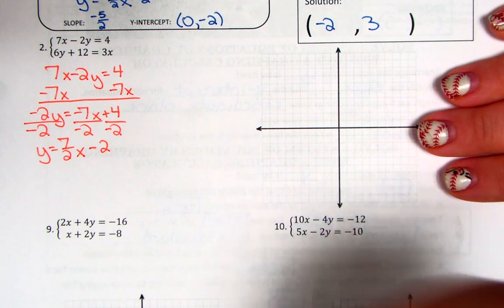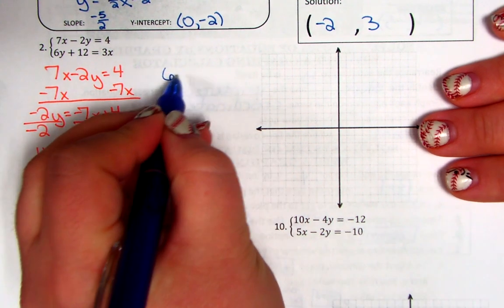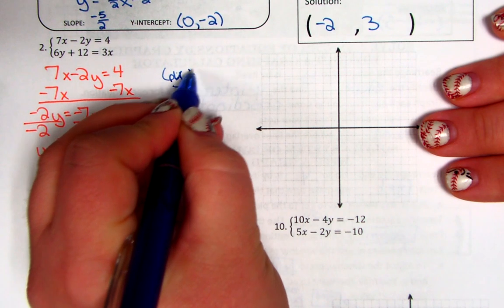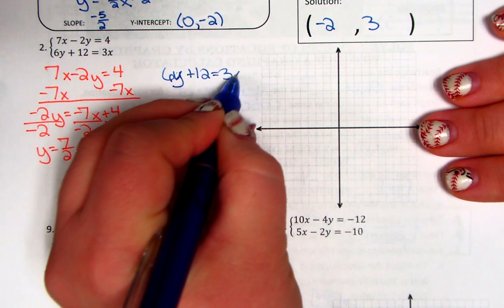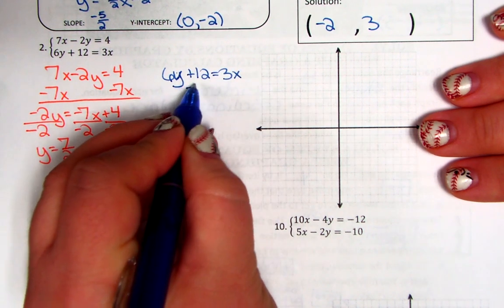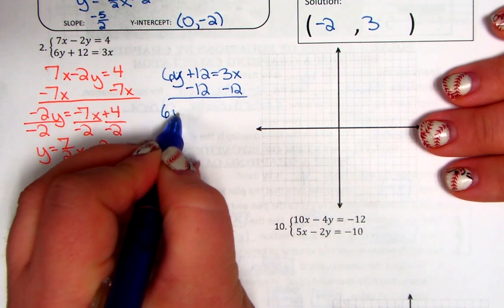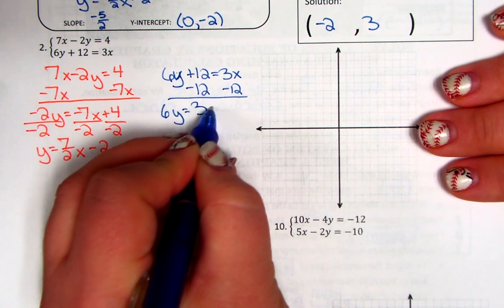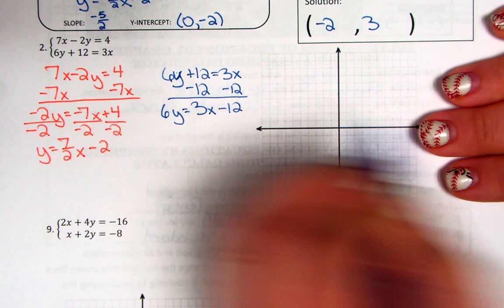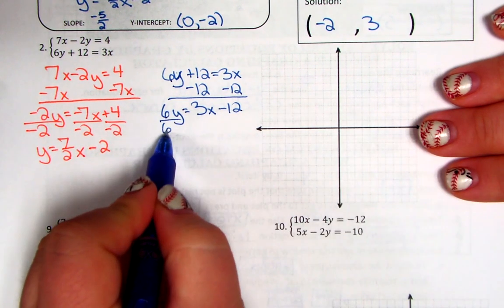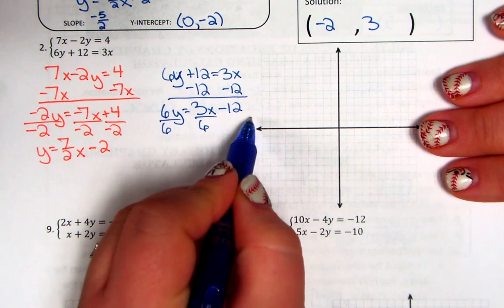And we need to do the same thing for the second equation. So we'll subtract 12 from both sides, leaving us with 6y equals 3x minus 12. And then divide by 6 all the way across.